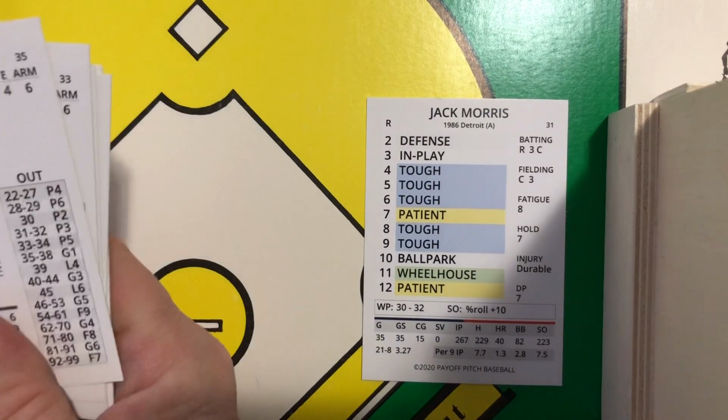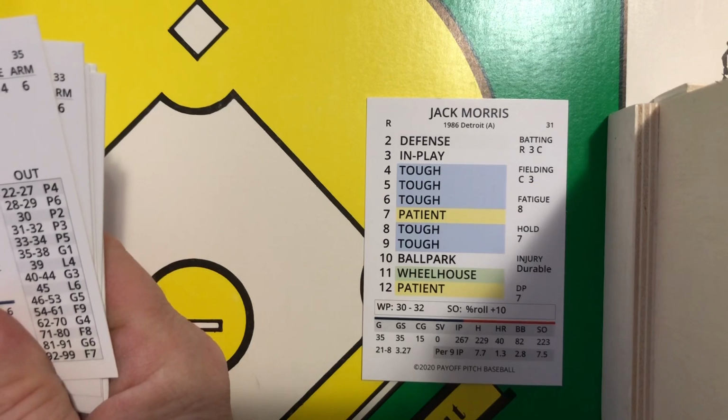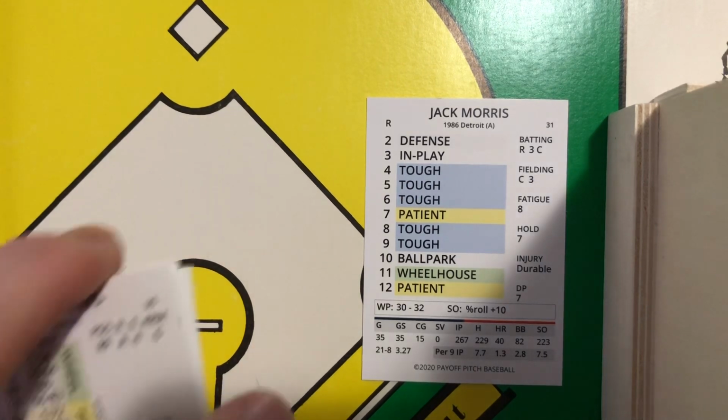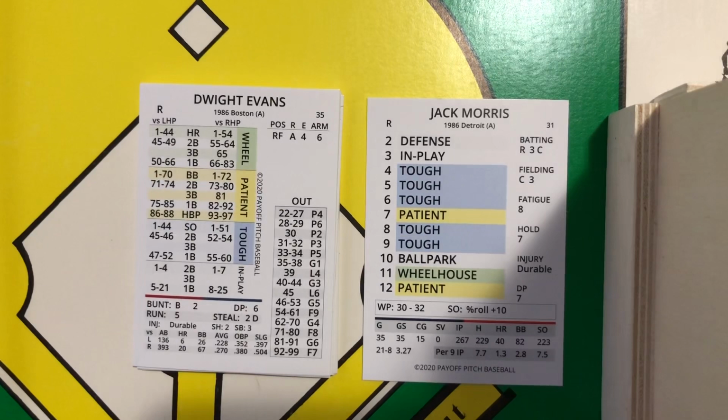Oh, wait a minute. I didn't do the modifier. No, that's not a strikeout. My bad, my bad, my bad.